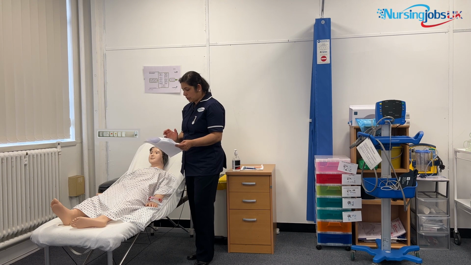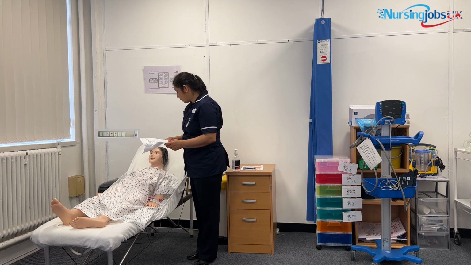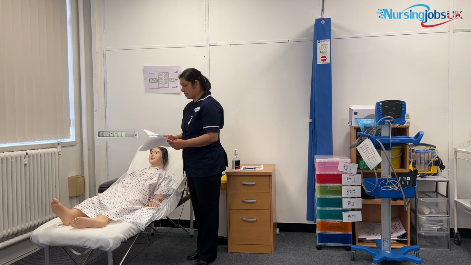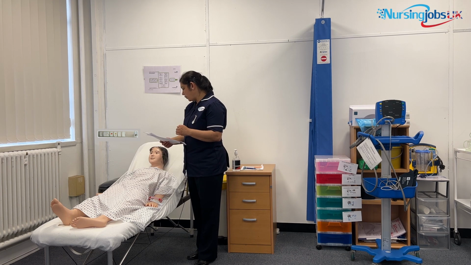Okay, Joe. So before I proceed, I'm here to do the set of observations, and I'm going to do the ABCDE as well, that is airway, breathing, circulation, disability, and exposure. I'm going to arrange all the articles, and while I'm arranging the articles, if you need anything, you can press this bell. Either myself or one of my colleagues will come and assist you. Is that okay? Okay, that's fine. I'm nearby, just arranging everything. It will take 15 to 20 minutes. Is that okay? Okay, that's fine.